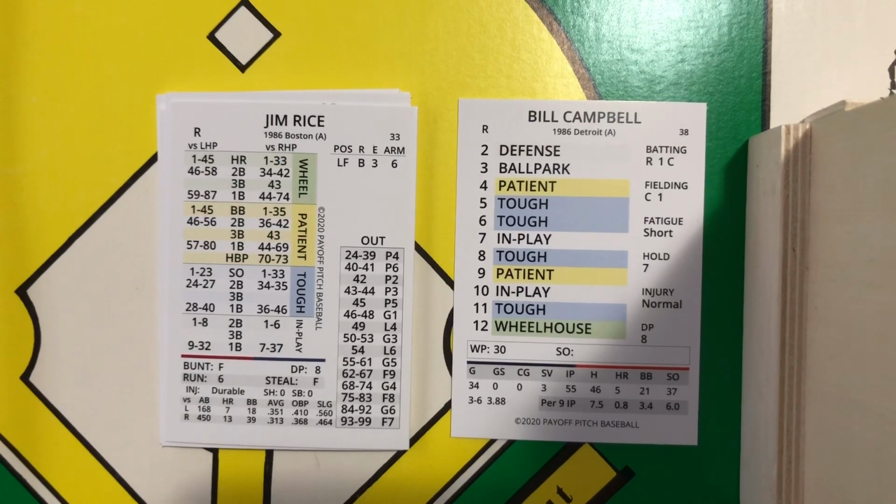Rice coming to the plate. Jim is 2 for 3, 2 runs scored, an RBI, and a walk. Other than that, he hasn't done much. He's also made a bunch of putouts in left field. Campbell winds and pitches, and he walks Rice.